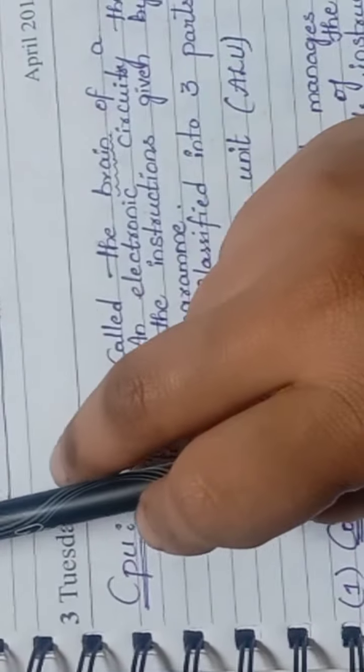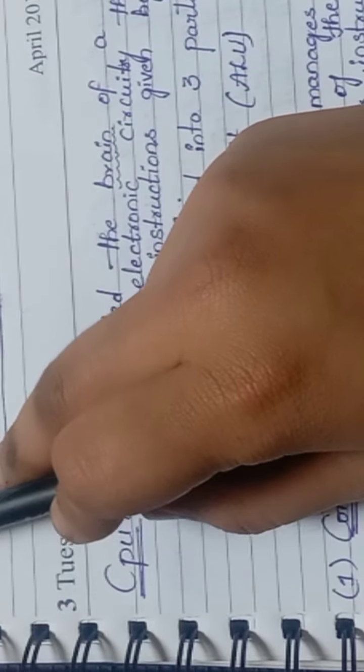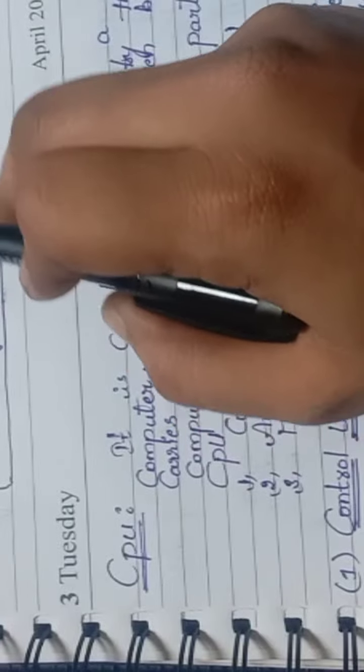And the functions of the input device, what functions does the input device do? So here we are going to discuss. It converts input data into binary code.